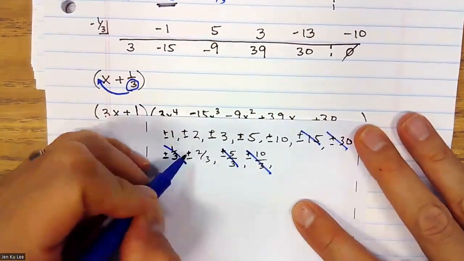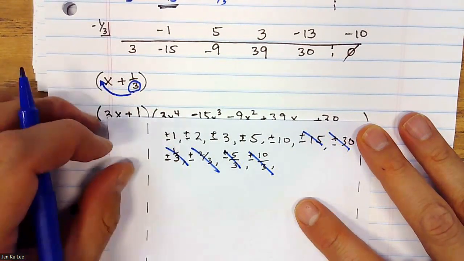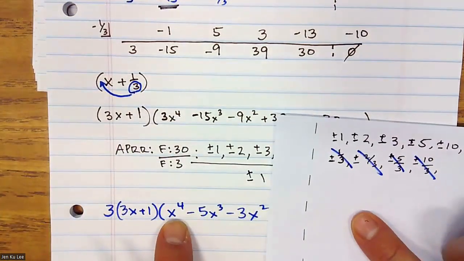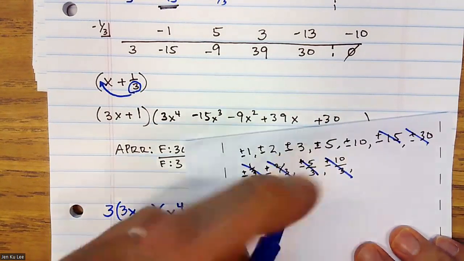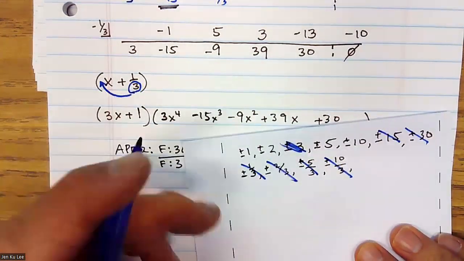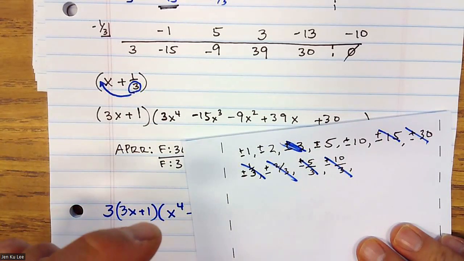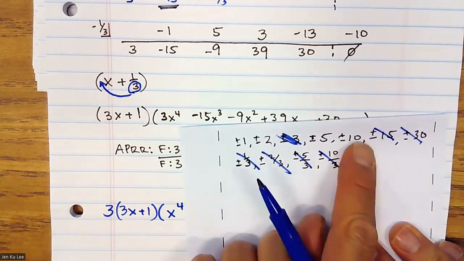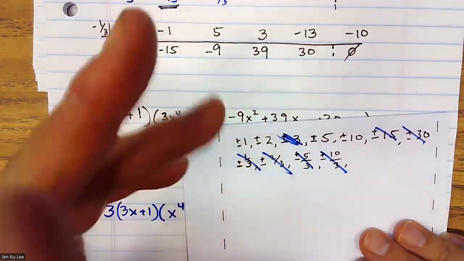I can cross out all the fractions because my coefficient here is 1 now. So it's just the factors of 10, which is not 3, but 1, 2, 5, and 10. By taking out that 3, I actually shrunk my list by a lot.